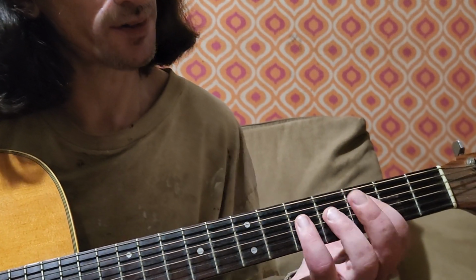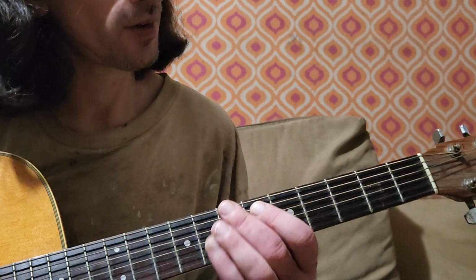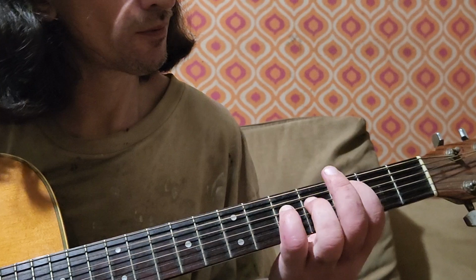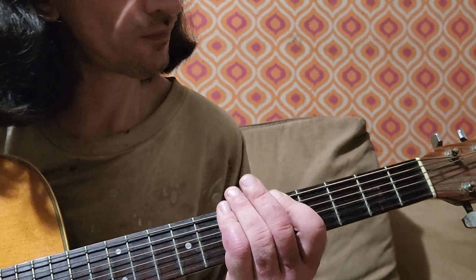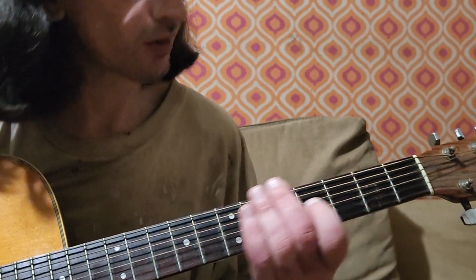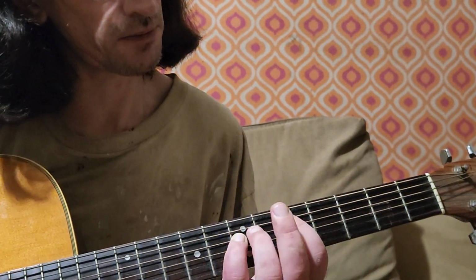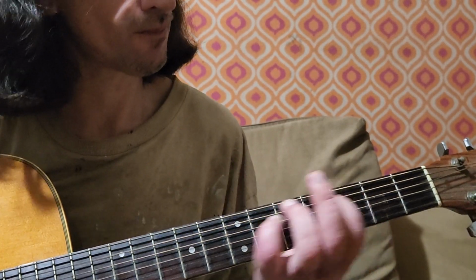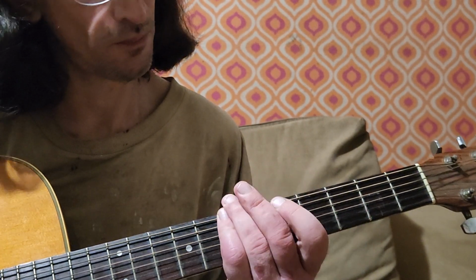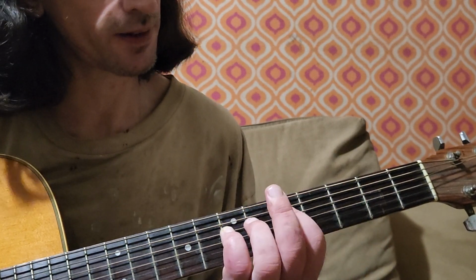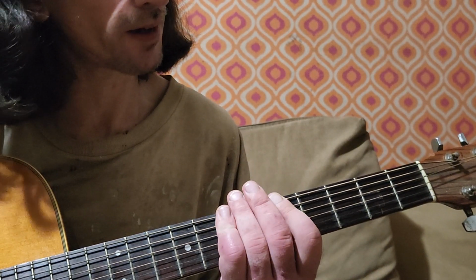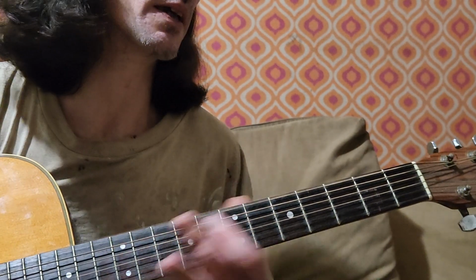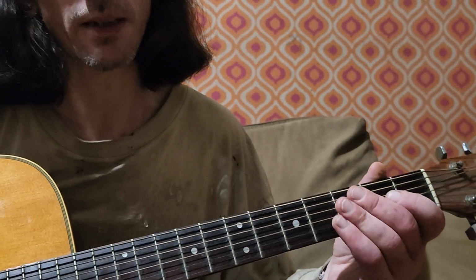C5 to D5, slide it. Okay, C5 to D5, G5 to A5. So slide the C5 to D5, G5 to A5, C5, G5 to A5, D. We connect the 2 parts.